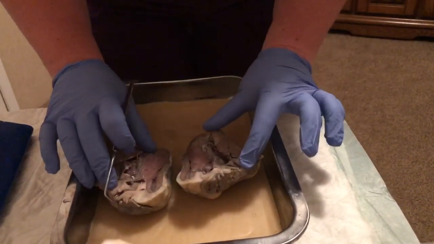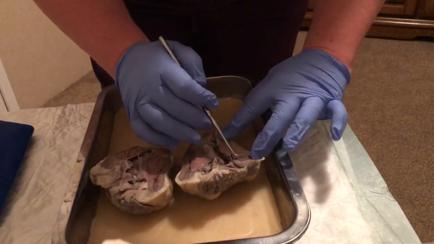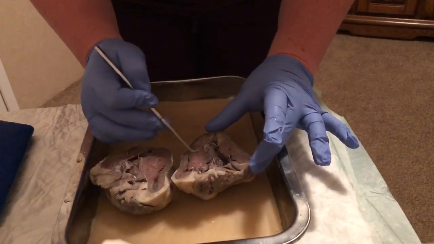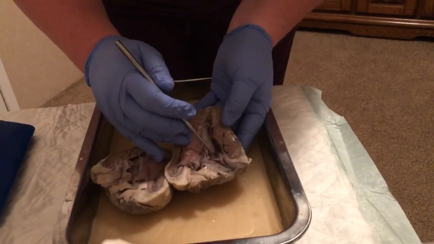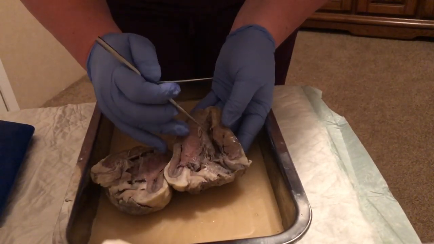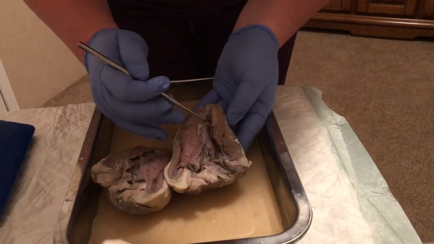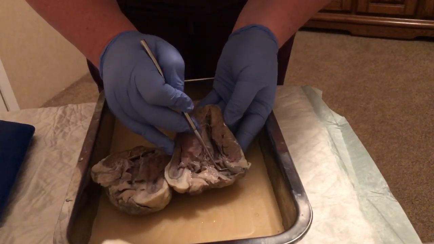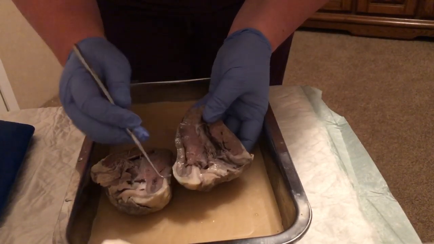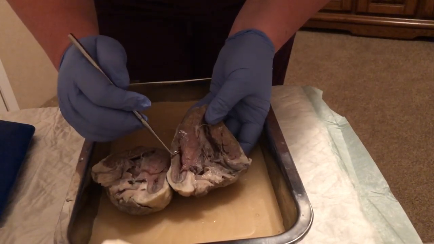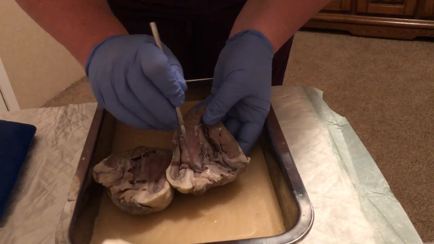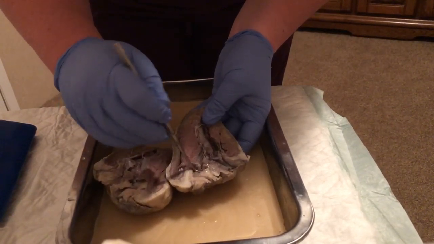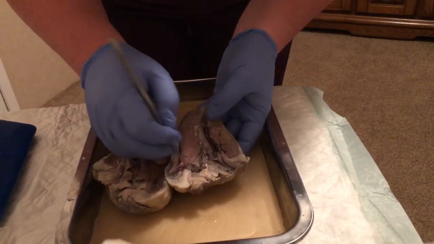If we open the heart up here, on this side, we have the left side. Here we have the right side. On this side here, we have the left ventricle, which is here. This includes the apex of the heart. At the top here, we have the left atrium. On the right side, here is the right ventricle in here. And here in this area, this hole here is the right atrium.